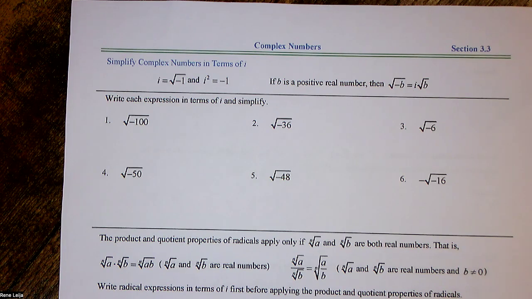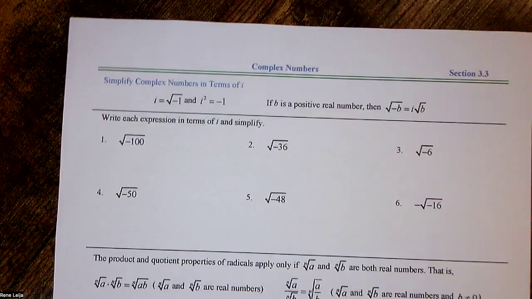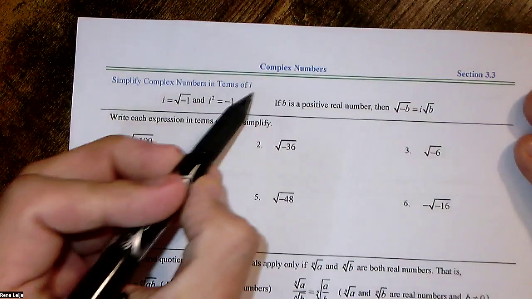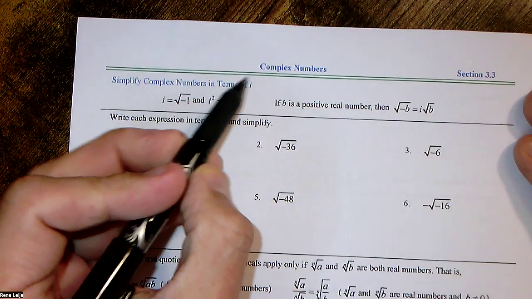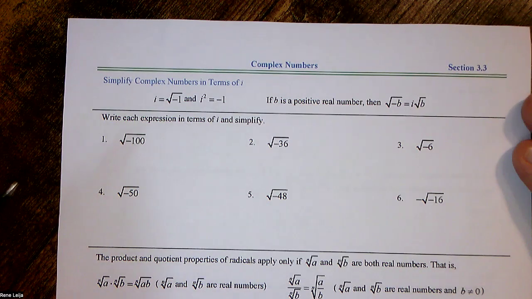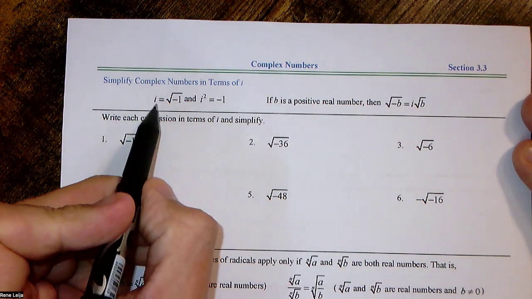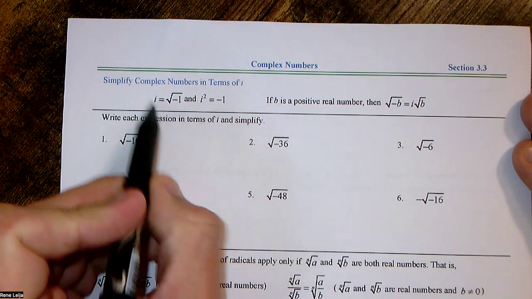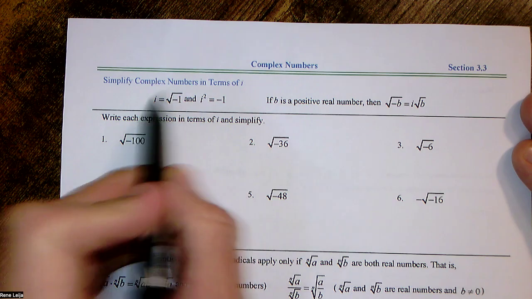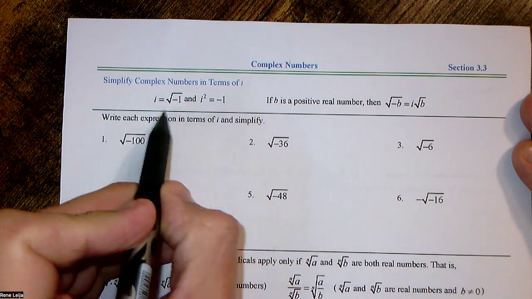Okay, this is section 3.3 over complex numbers. All right. Now, when we talk about complex numbers, we're talking about incorporating the term i. And we'll get into what a complex number is in just a minute. So first, we need to understand these are given statements. They've been given to us.